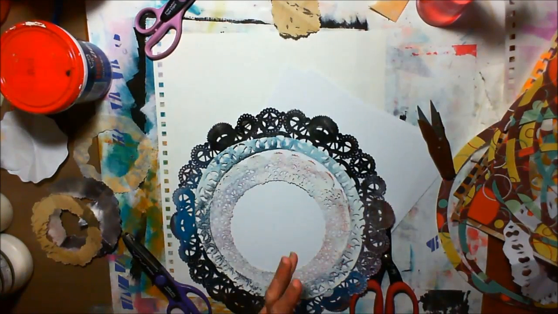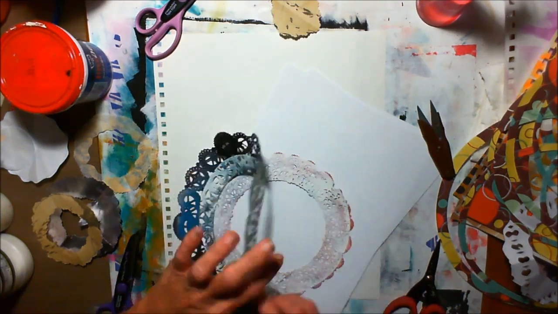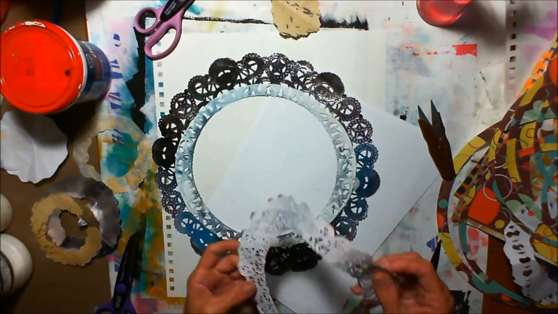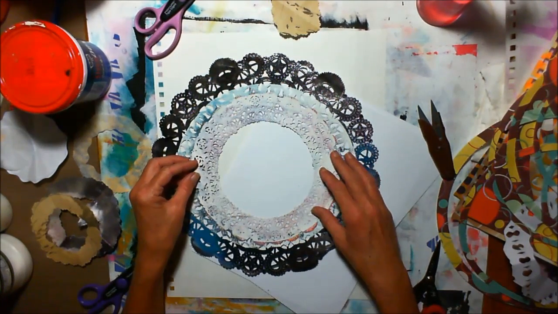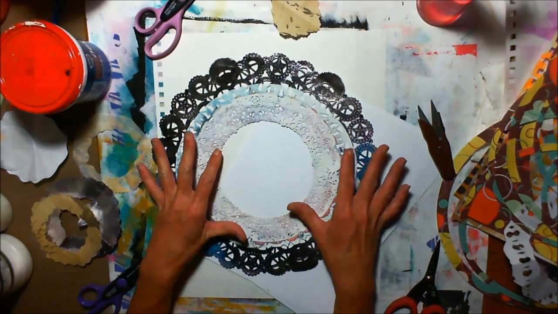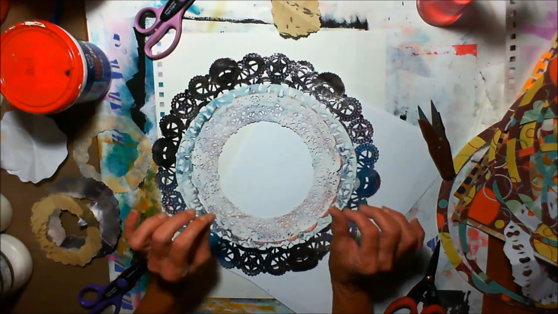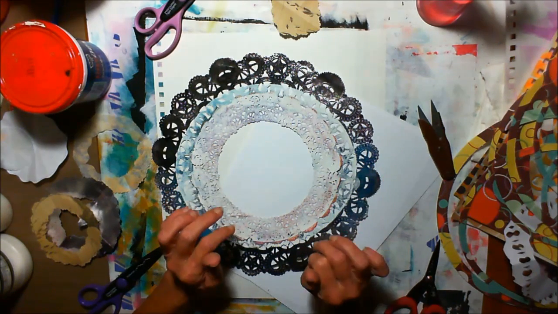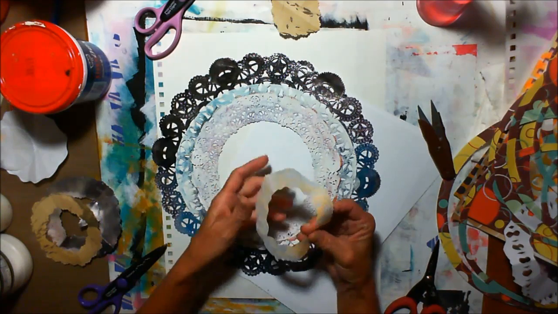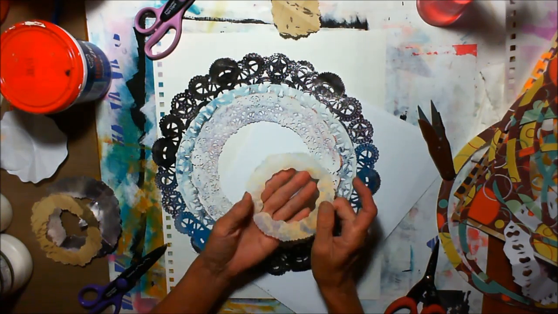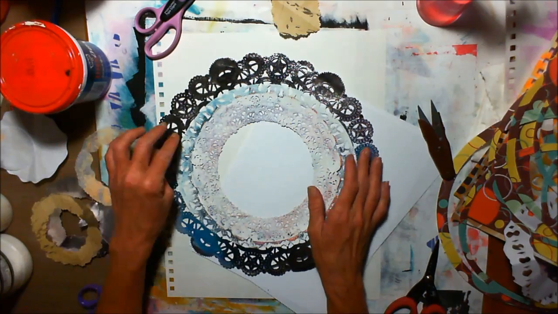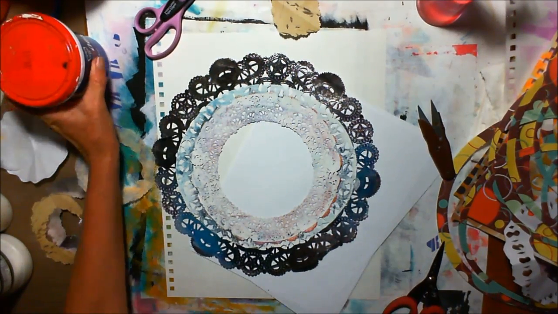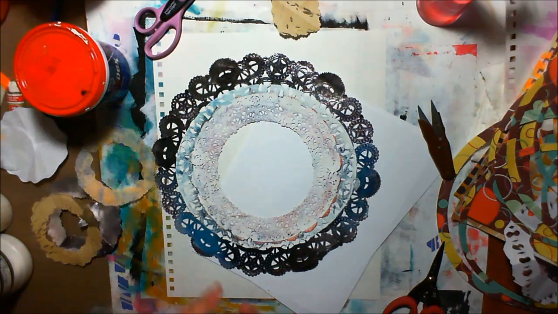Now, depending on how you're going about it, if you're using doilies, which I'm using for my first two circles, then you obviously don't need to add texture because they are textured. They're going to be a raised effect. If you're making your own, then you just have a flat piece with fancy edges. So you're going to need to make texture on them. And adding texture on them is where the spackle really comes in.